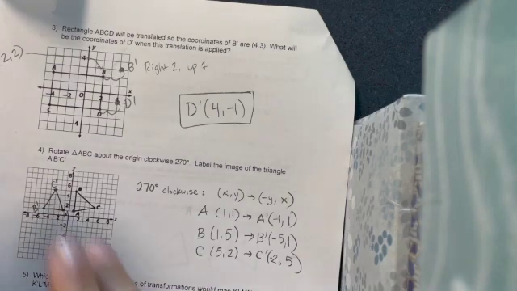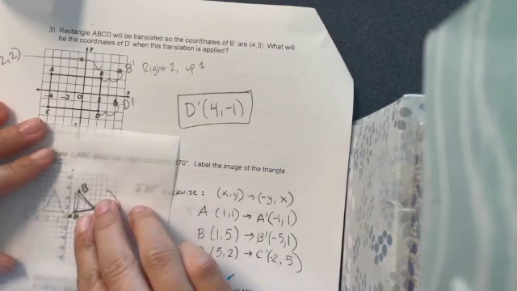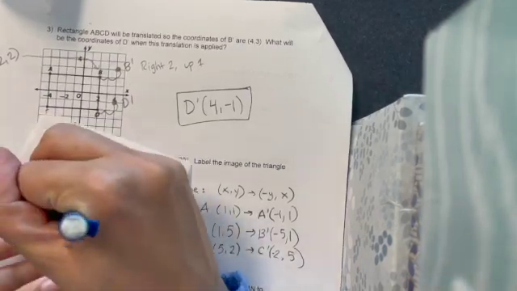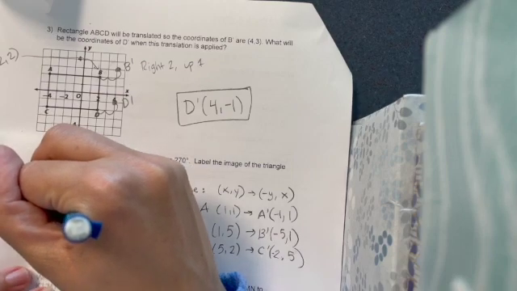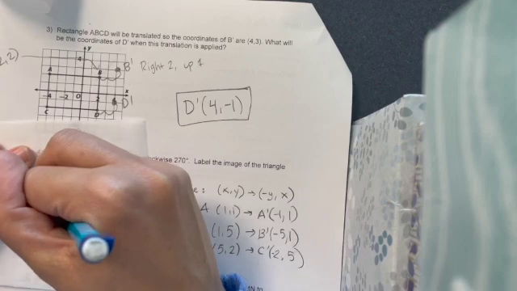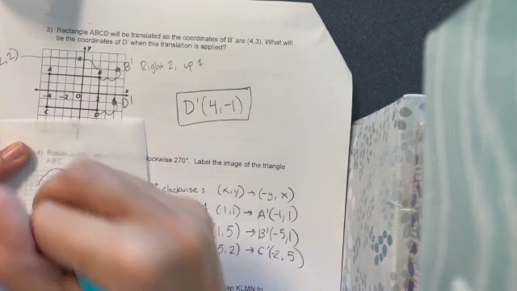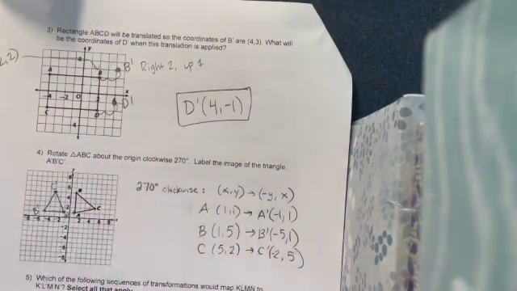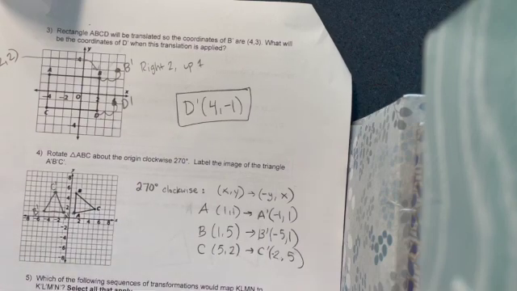So we can go back to our original. Check this out. With the tracing paper, it's there. We're spinning not 90 degrees clockwise, not 180 degrees clockwise, but 270 degrees clockwise. And when we do that, it should look right like that. Okay. And we label it A prime, B prime, C prime. All right, moving on.